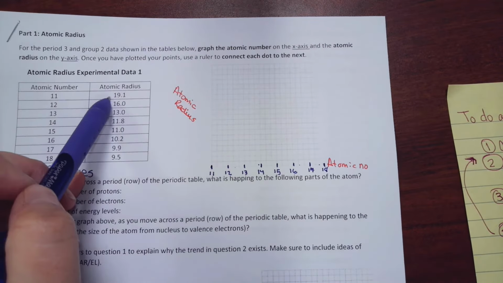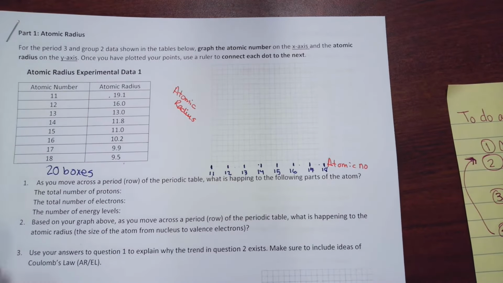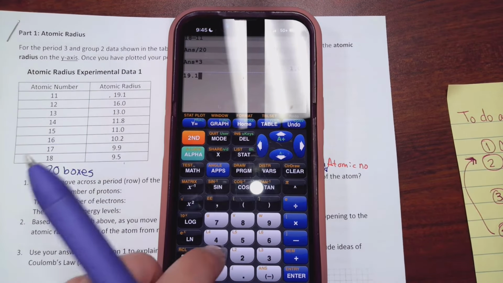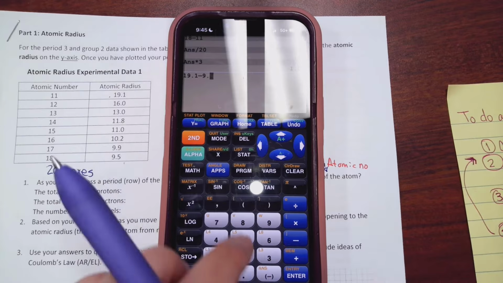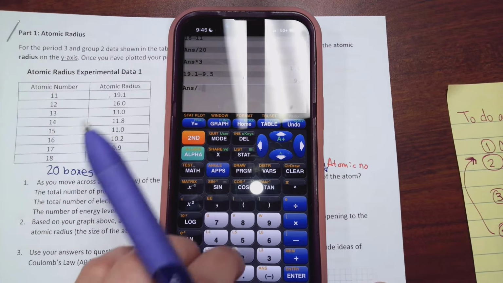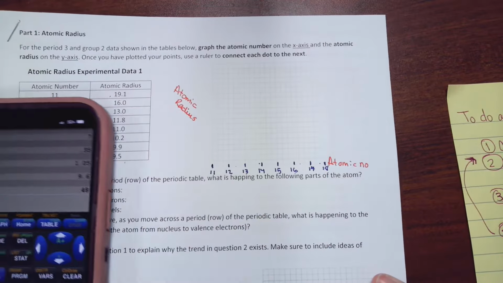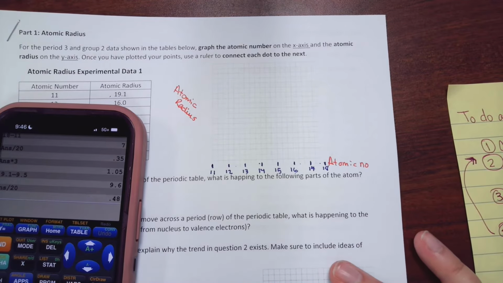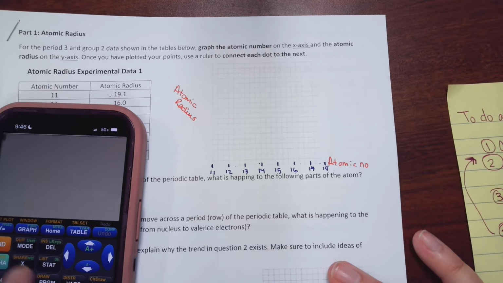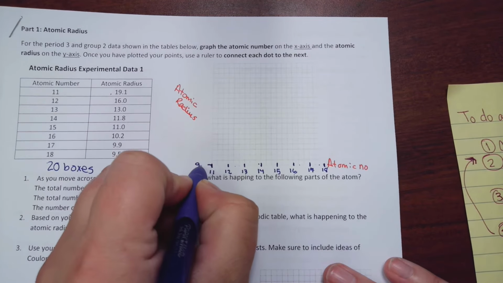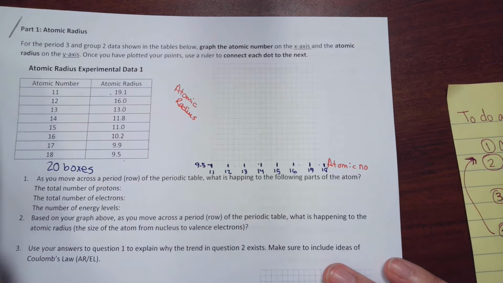You'll notice that our biggest value is on the top this time, and our smallest value is on the bottom. So we're going to do biggest minus smallest, so that's going to be 19.1 minus 9.5. That gets me 9.6. I'm going to divide that by my 20 boxes. So each of my boxes is 0.48. Let's call that 0.5. I'm going to multiply that by 3 so I can skip every third box. Let's call it 1.5. So I'm going to put my smallest number, 9.5, where 0 would normally be.